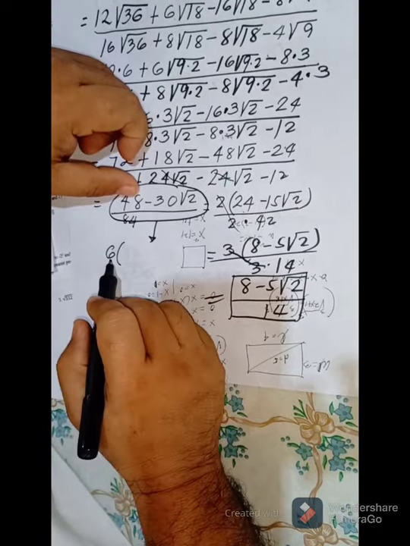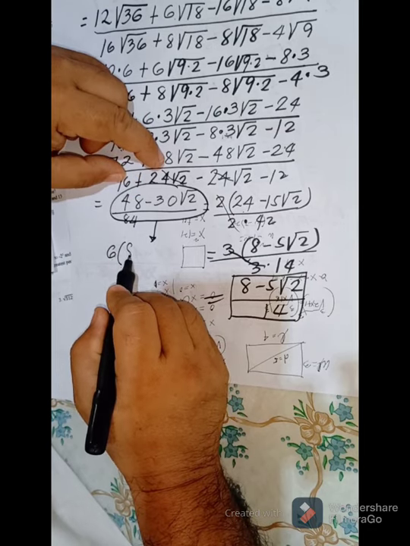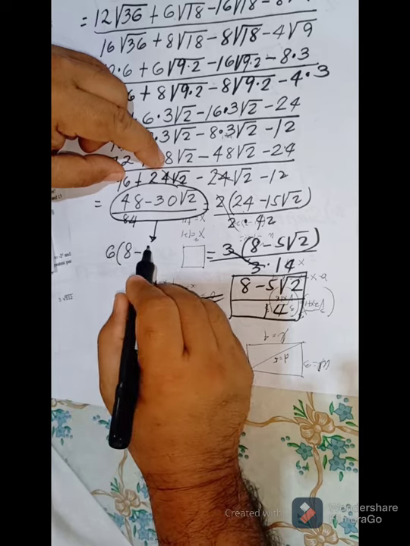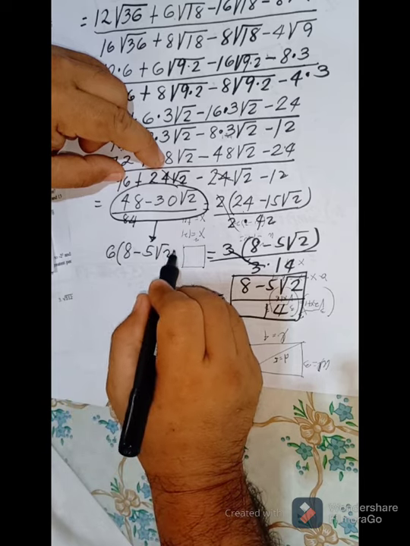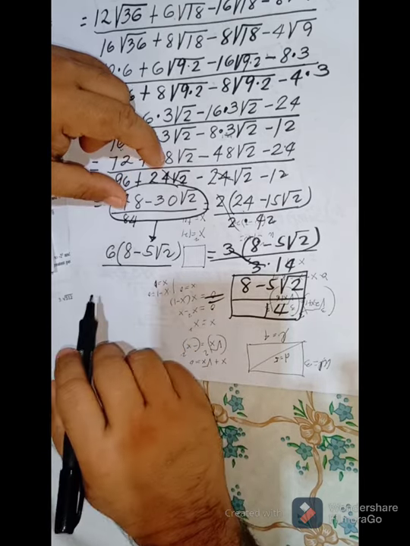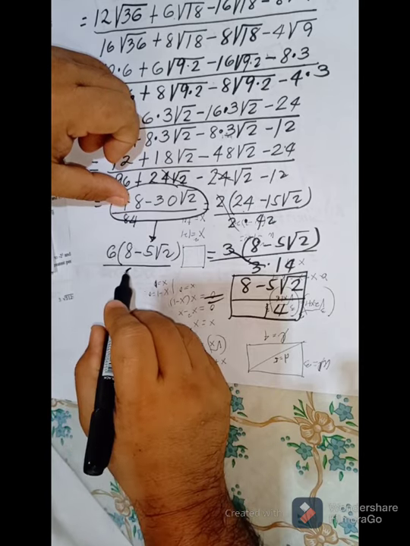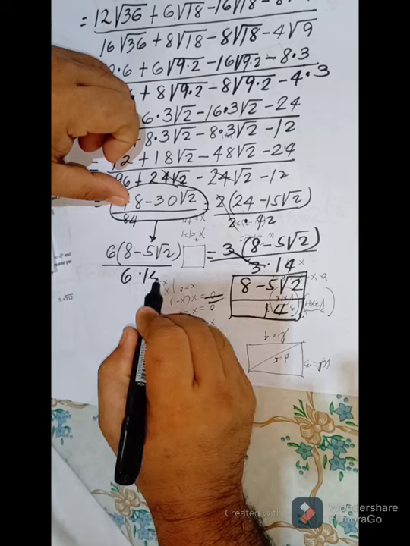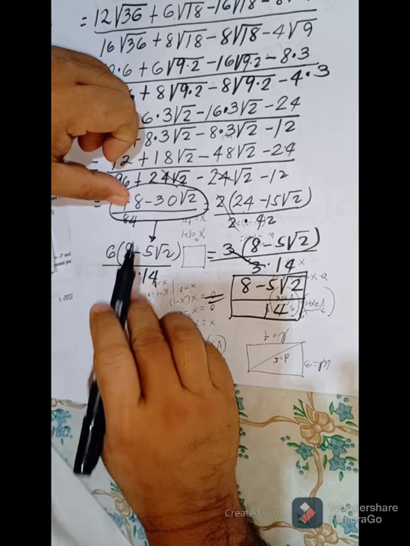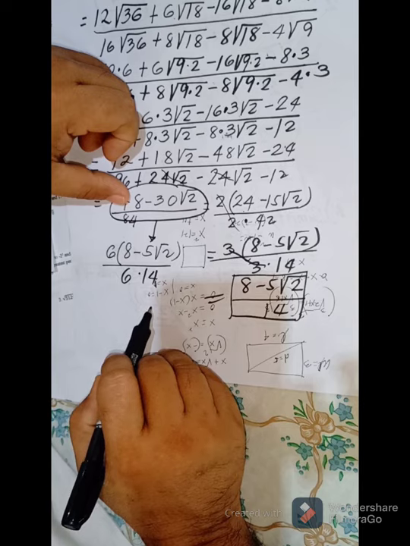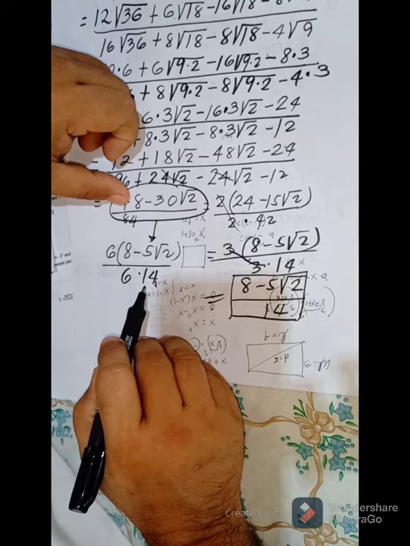48 divided by 6 is 8. Negative 30 square root of 2 divided by 6 is minus 5 square root of 2, over 6 times 14. 6 times 14 is actually 84: 6 times 4, 24, bring down 4, carry 2; 6 times 1 is 6, plus 2, 84.